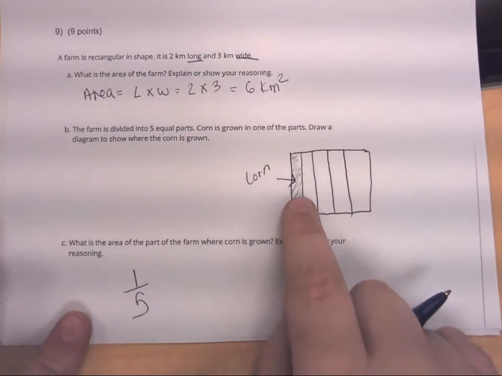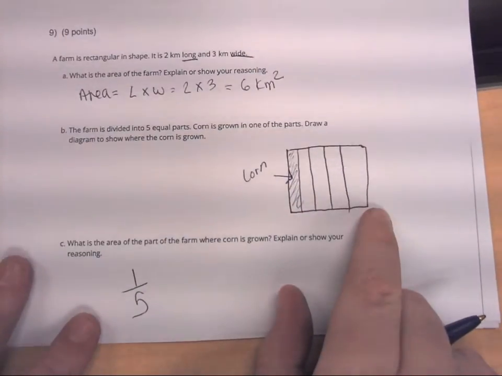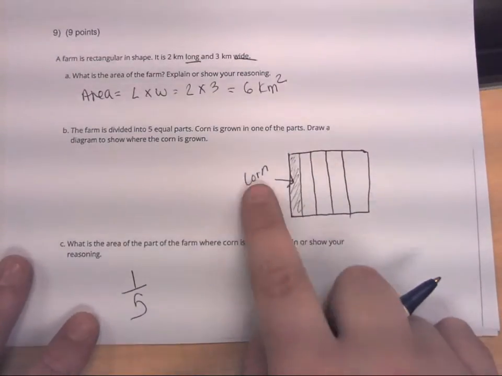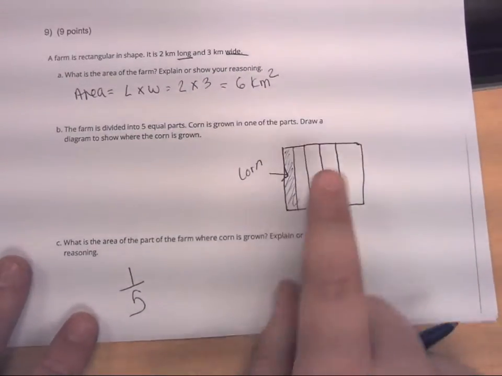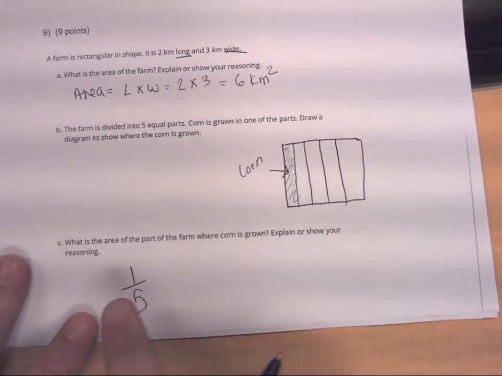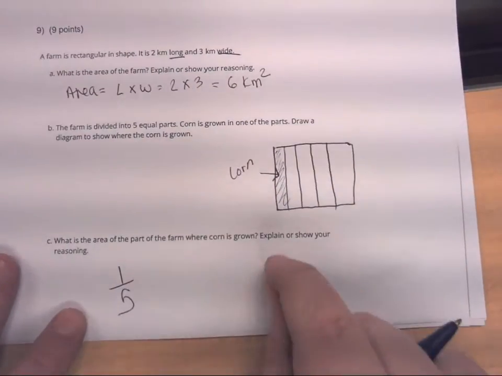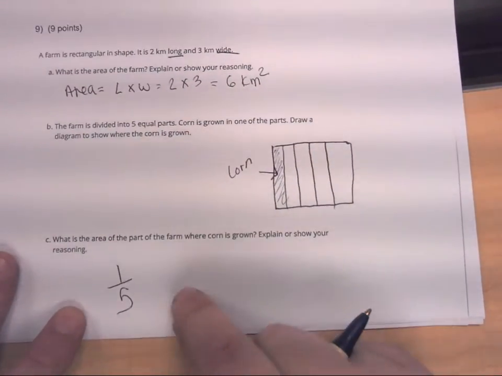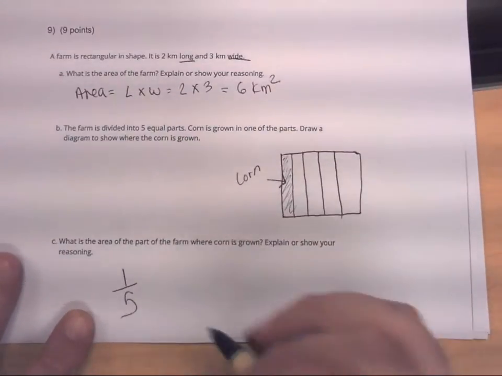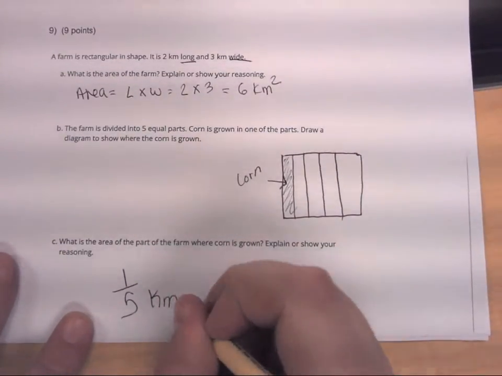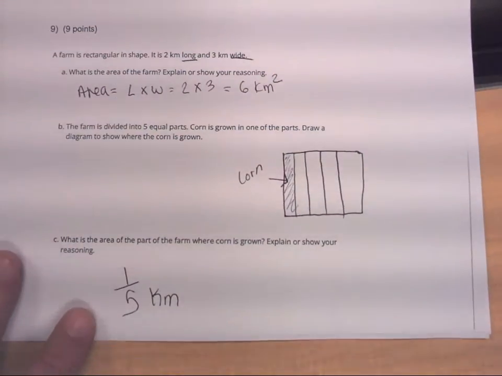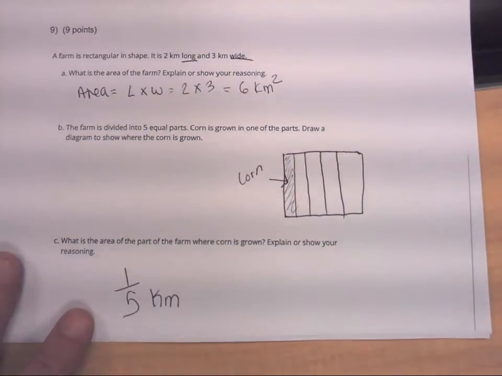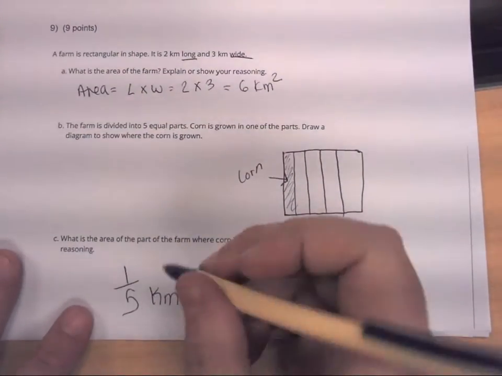And students who drew a diagram like this saw that 1/5 of the farm is for corn. And that is true. 1/5 of the farm is for corn. But 1/5 is not the area, because what is implied here is that the area that is taken up by the corn is 1/5 kilometers squared.